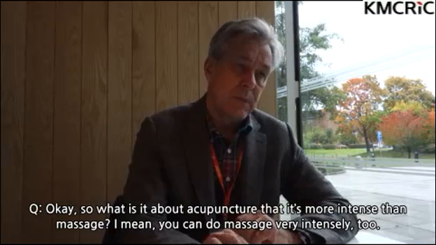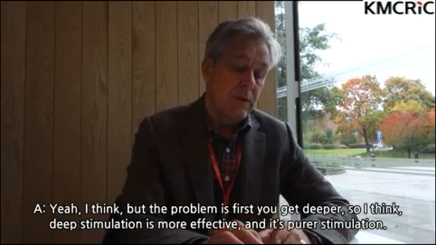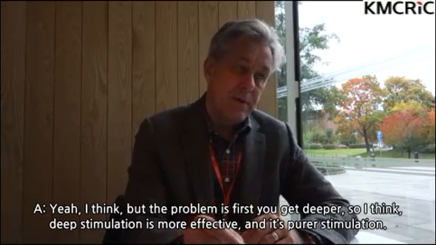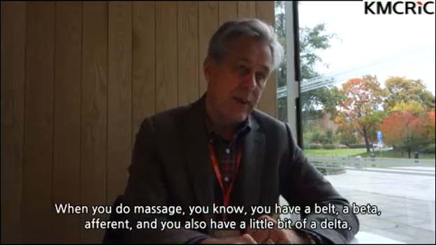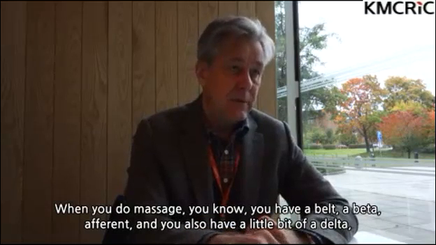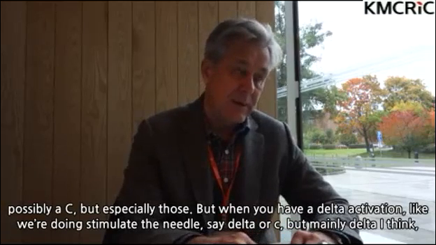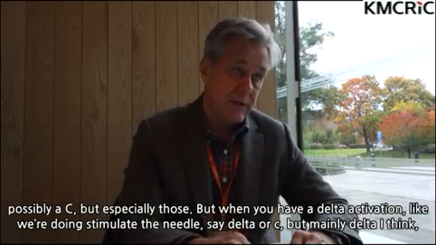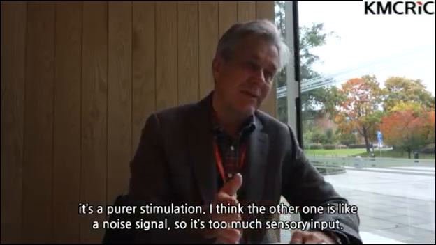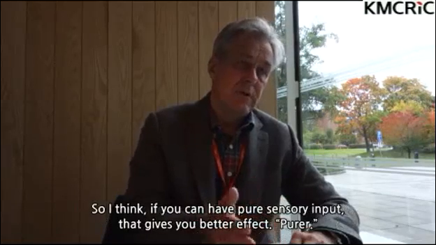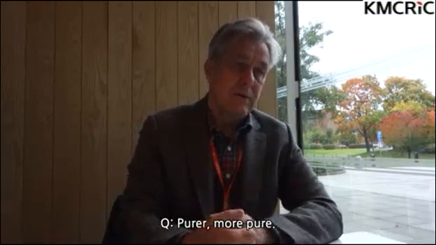Okay. So what is it about acupuncture that makes it more intense than massage? I mean, you can do massage very intensely too. Yeah, but the problem is, first, you get deeper, and I think deep stimulation is more effective, and it's a purer stimulation. When you do massage, you have A-beta afferents, and also a little bit of A-delta, possibly C. But when you stimulate with a needle, it's A-delta or C, mainly A-delta, I think. It's a pure stimulation. The other one is like a noise signal, too much sensory input. If you can have a pure sensory input, that gives you a better effect. Purer, yes.